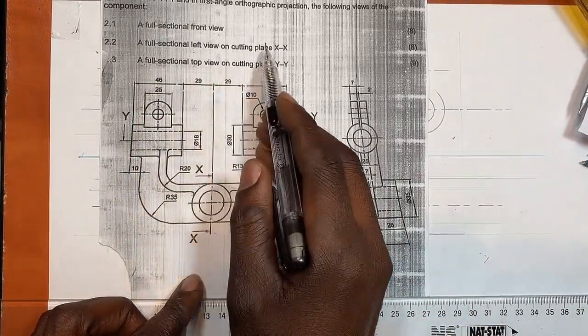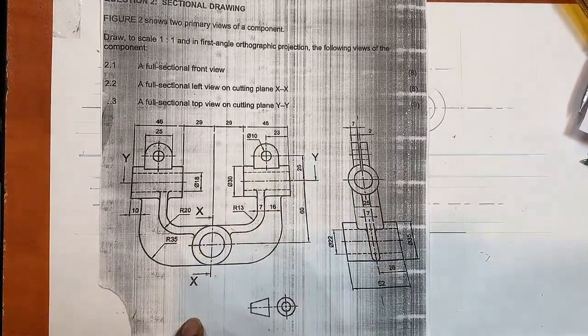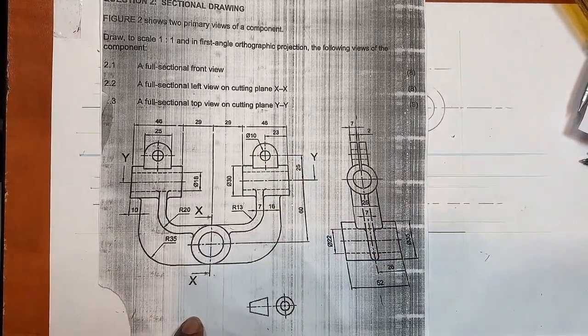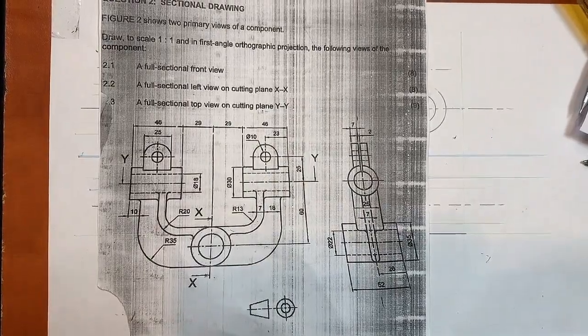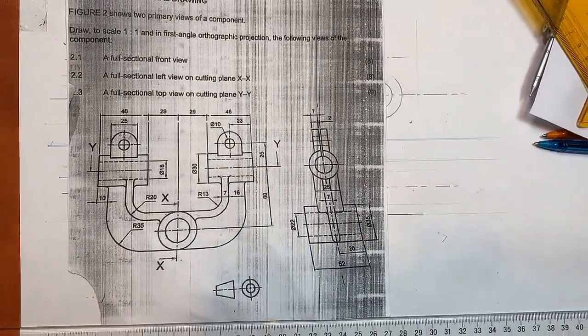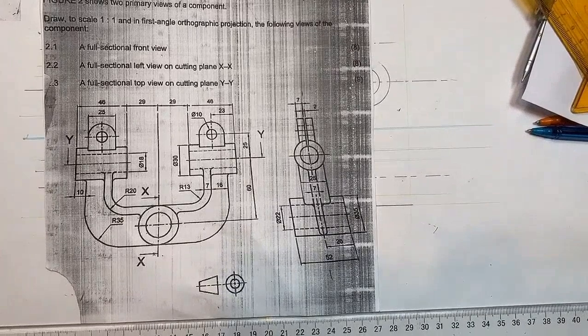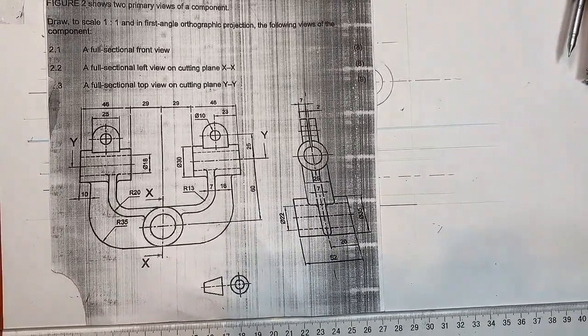So it doesn't mean that when the question says a full section, everything is supposed to be in sectioning. You understand? No, it's not supposed to be. You just follow the cutting plane. Okay, so now let's trace the cutting plane.